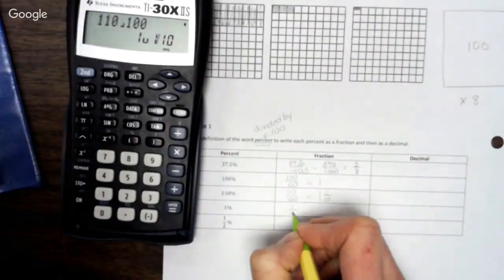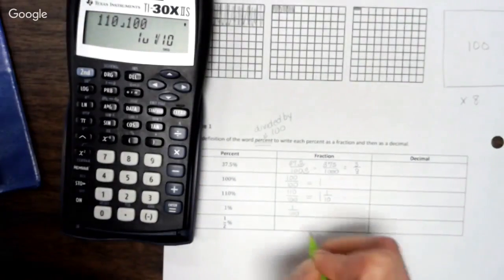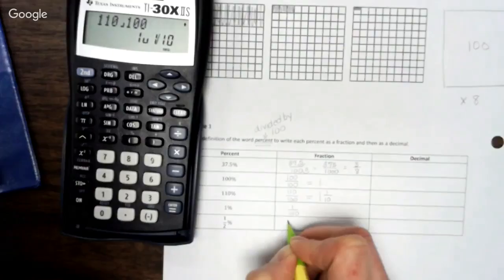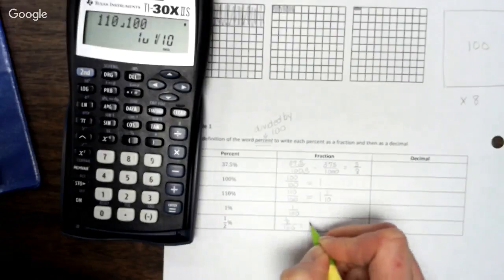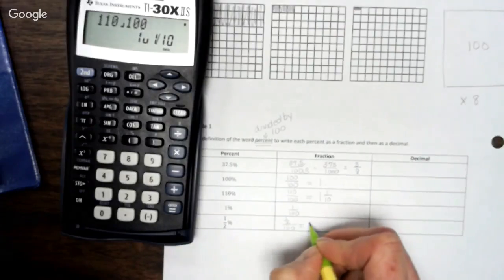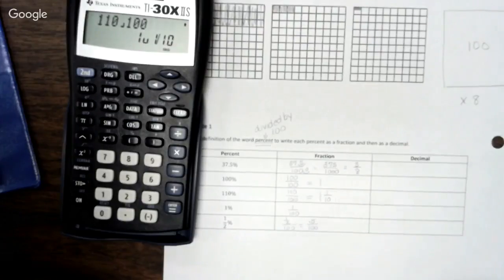1% would be 1 divided by 100. That does not reduce. And this would be 1/2 divided by 100. Now, let's change this because we don't want a fraction in a fraction. So let's do 0.5 over 100. 1/2 is the same thing as 0.5.